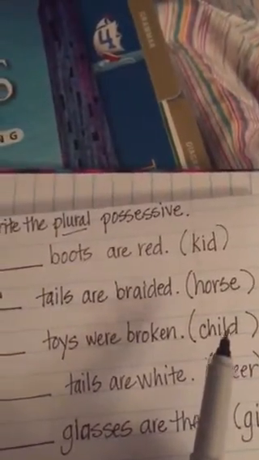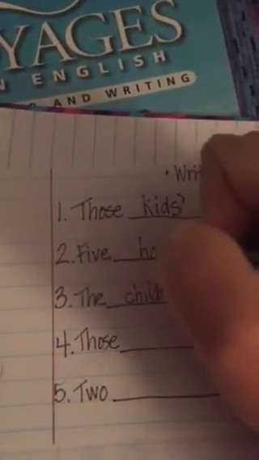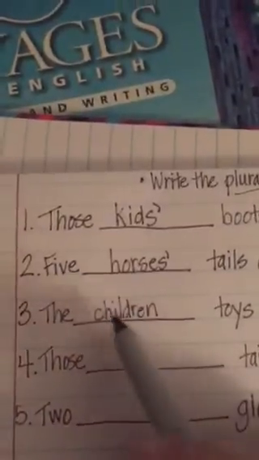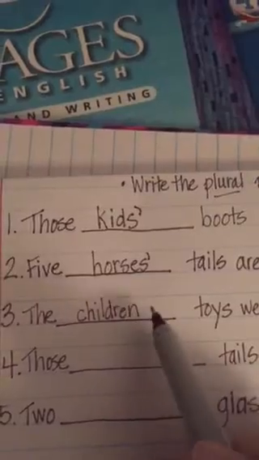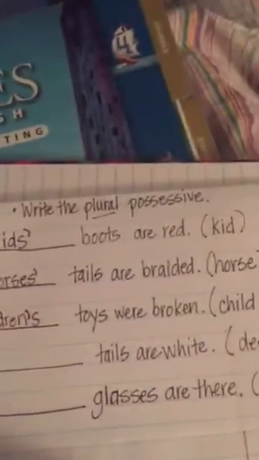Number 3, the child, but we're going to make it plural. The children's toys were broken. So we're going to make children be our plural. Children doesn't have an S when it's plural, so we're going to add apostrophe S. The children's toys were broken.